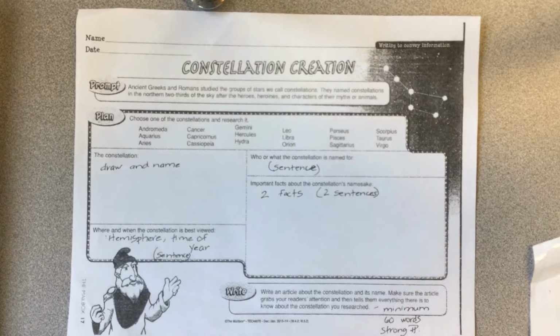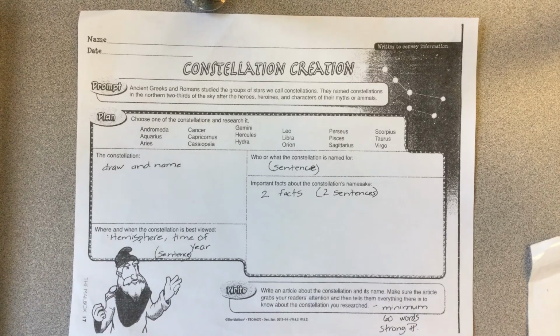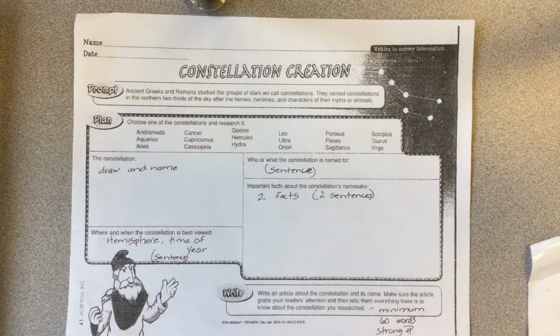Okay, so hi boys and girls, this is your science, and we're going to be starting this with both Miss Sastre's class and my class beginning on Thursday, April the 23rd, and then with my class beginning on Monday, April the 27th. So this is what the sheet looks like, constellation creation.